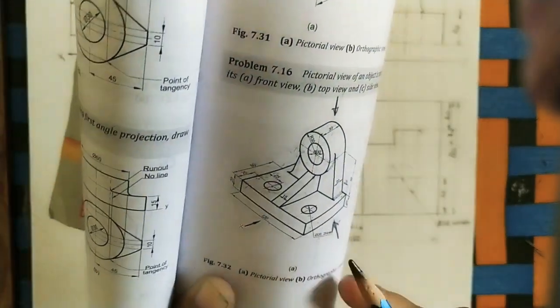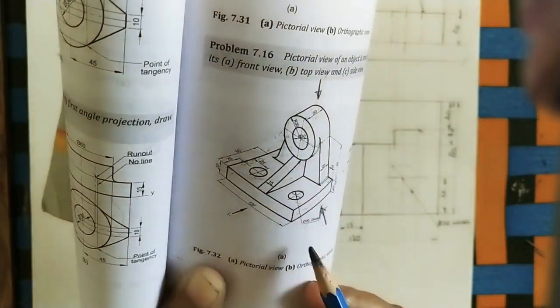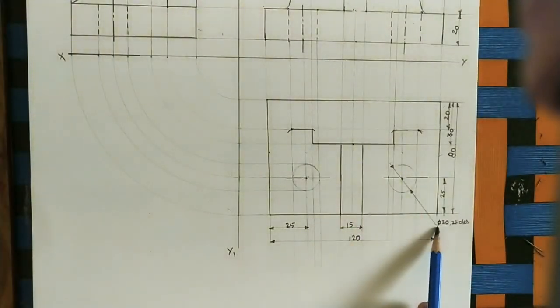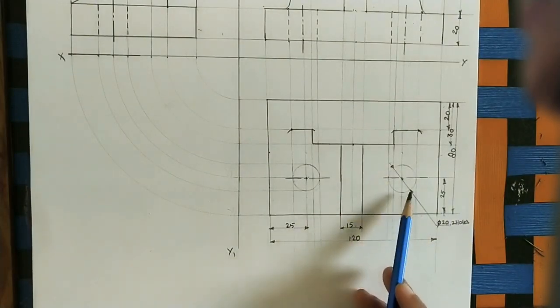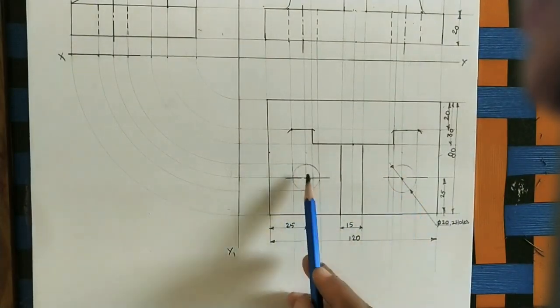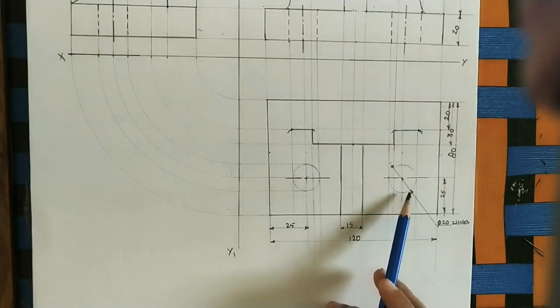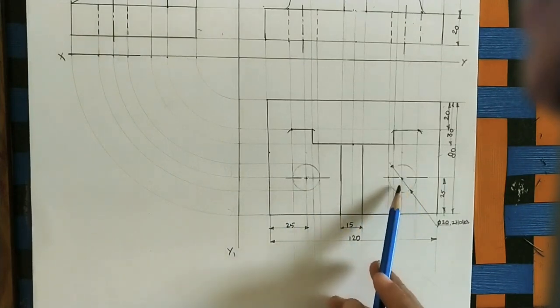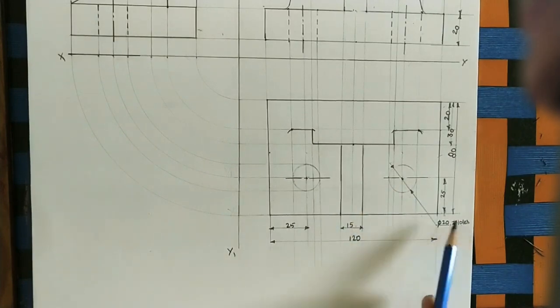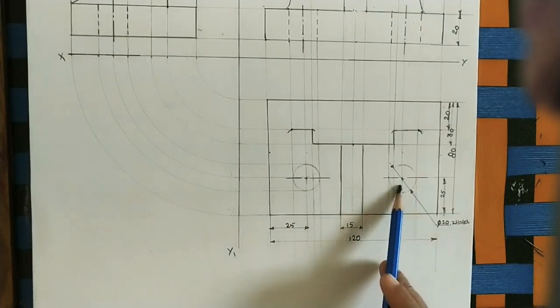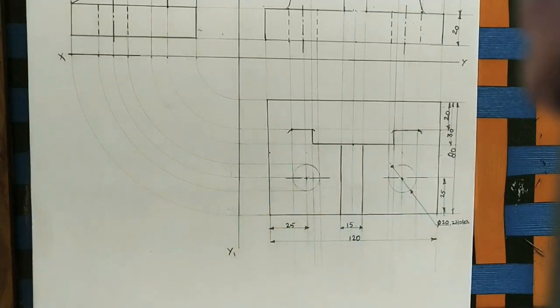After that, here these two circles, what is the diameter? 20 mm for two holes. So same thing I took here, diameter is 20, two holes. I kept the arrows outside the circle because these are the small diameter circles. Whatever small diameter circles are there, we can keep this dimension outside of the circle. Diameter is 20 mm, comma, two holes. The meaning is for these two holes the diameter is same. So in this way we have covered all the dimensions.